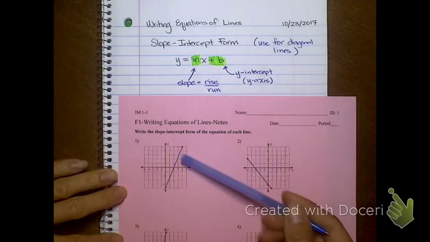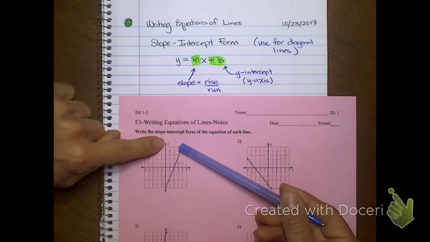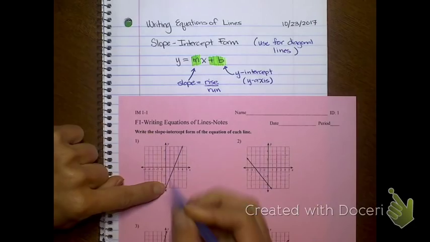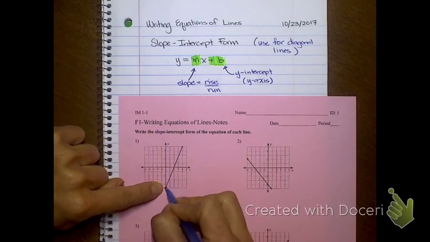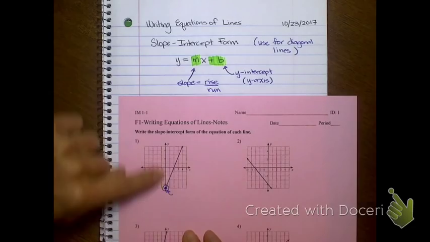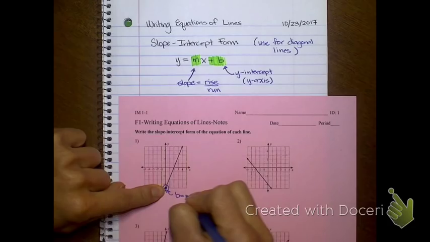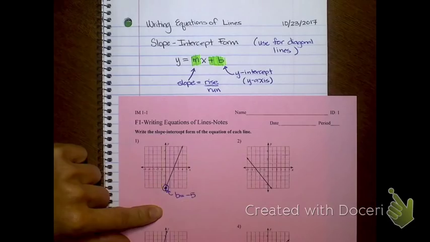So I'm going to look at this line and look for the place where the line crosses the y-axis. So where do we see that the line crosses the y-axis? What is this number on the y-axis? Negative what? 5. So the y-intercept is at negative 5. So your value that you're going to replace b with is negative 5.